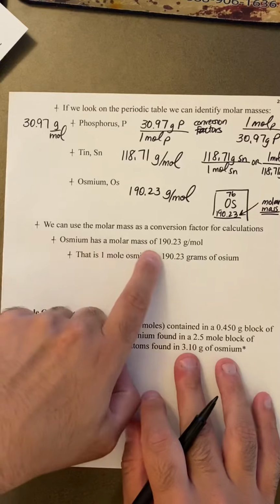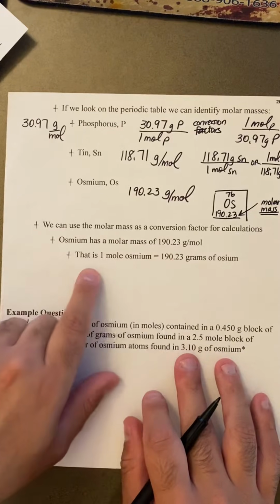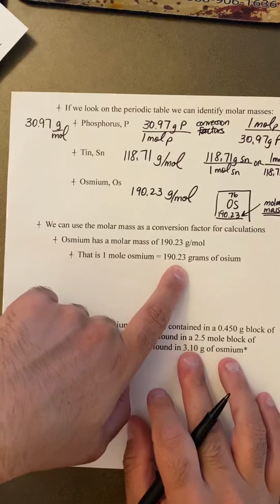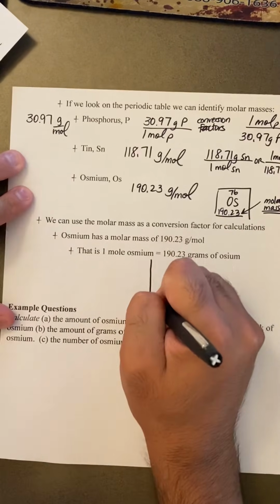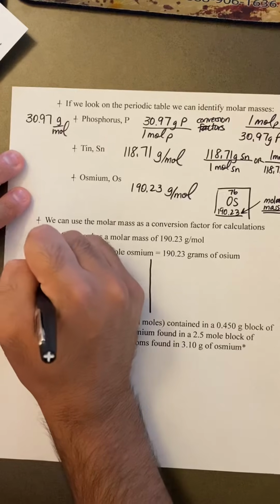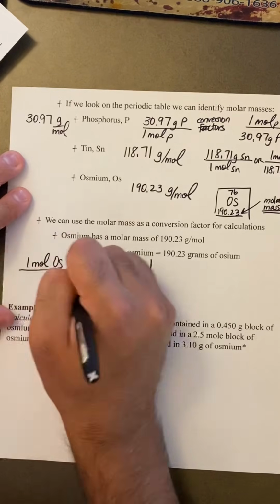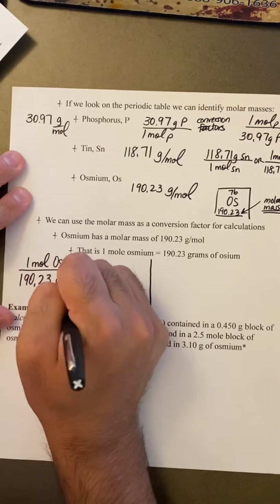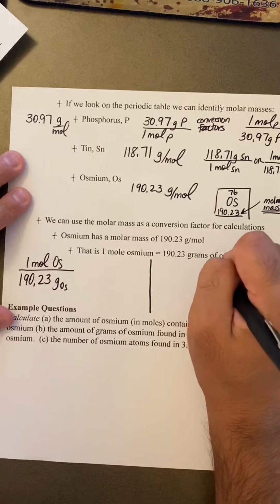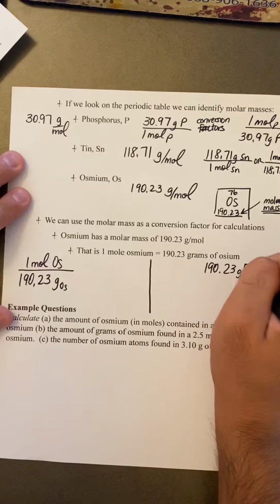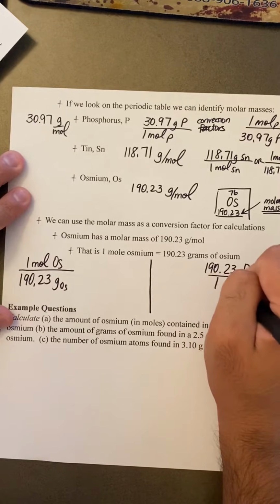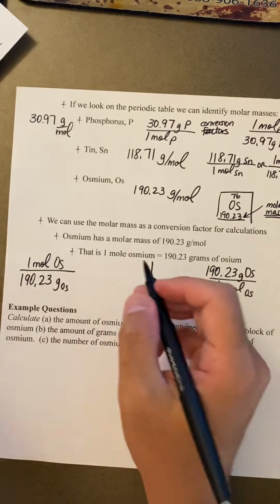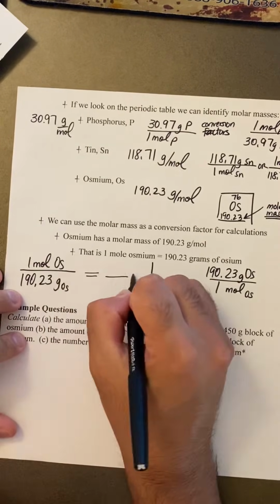If osmium has a molar mass of 190.23 grams per mole, that is 1 mole of osmium is 190.23 grams. So 1 mole of osmium is the same as 190.23 grams of osmium, or 190.23 grams of osmium is 1 mole of osmium. I would probably want to use this number if I want to get moles.